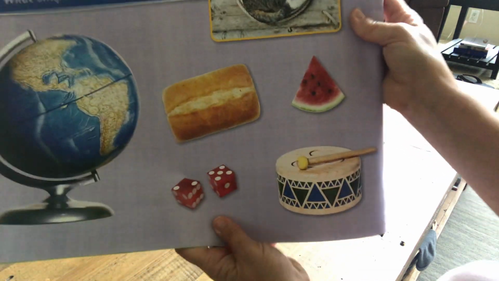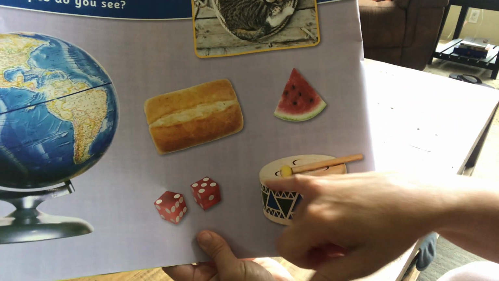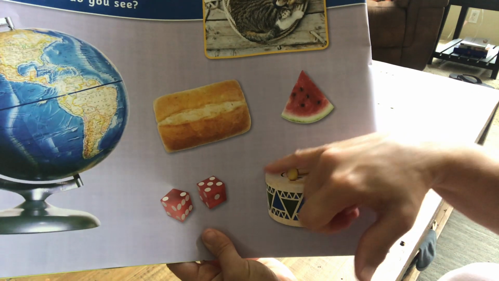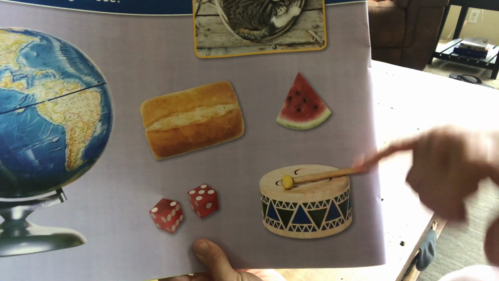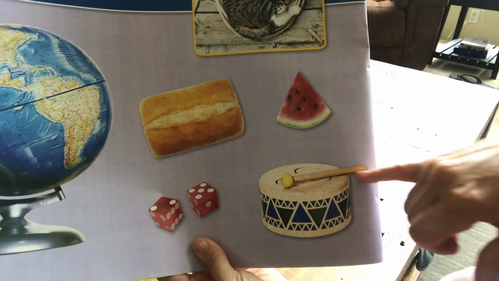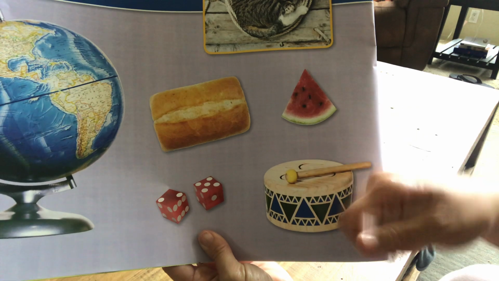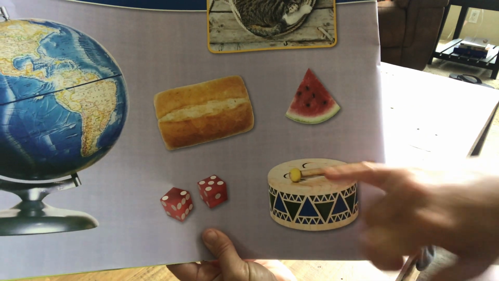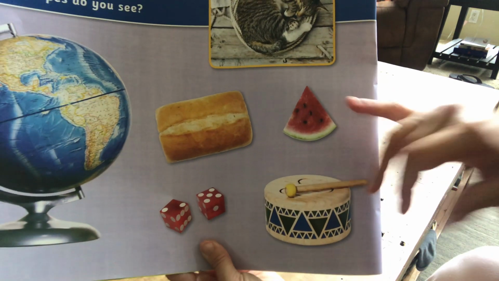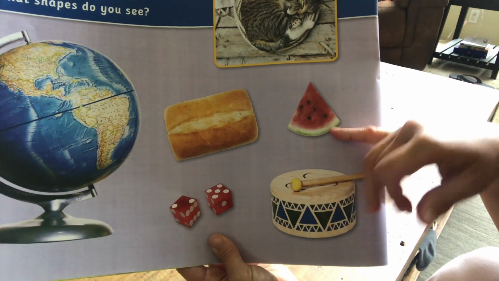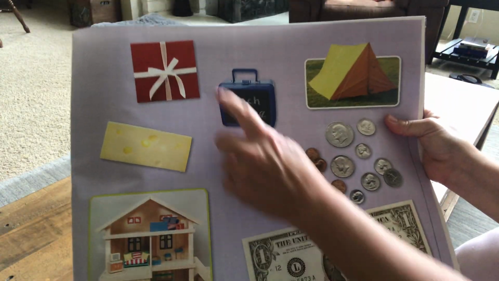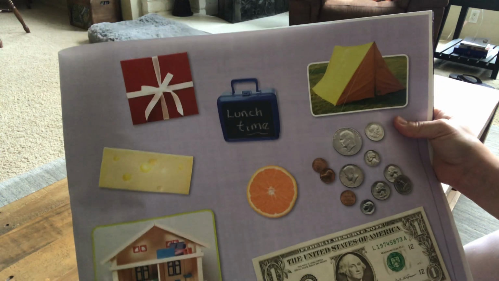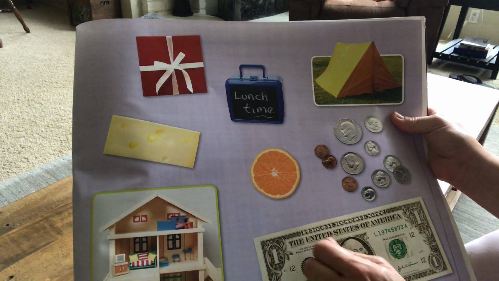Here's, oh, I love this drum. This is a cylinder drum with a circular face on the top, but the whole shape is a cylinder, with a rectangular mallet to hit and a circular end. Here's, oh, I think this is James's favorite, watermelon in the triangular shape. And then on the back, you'll see a square-shaped face present, rectangular cheese.